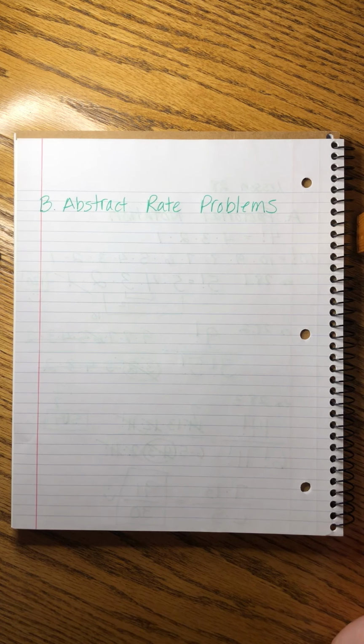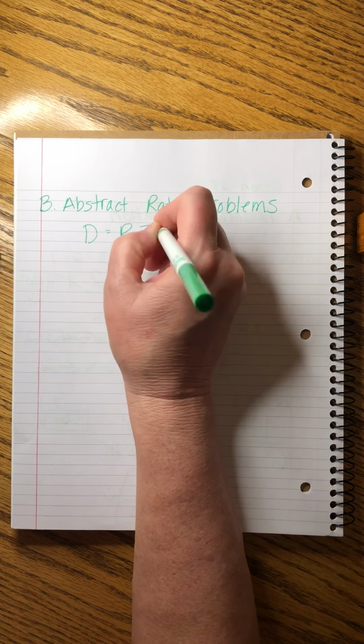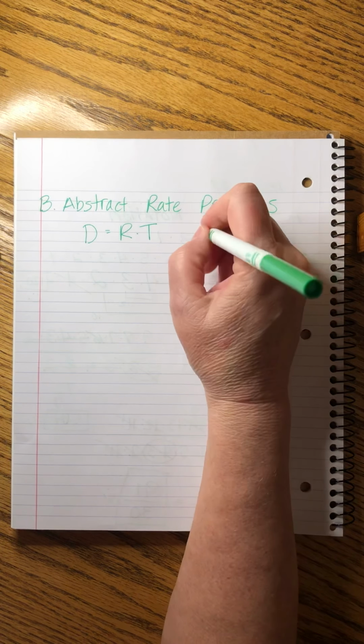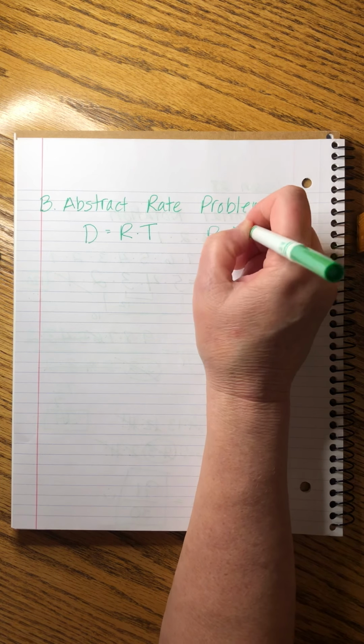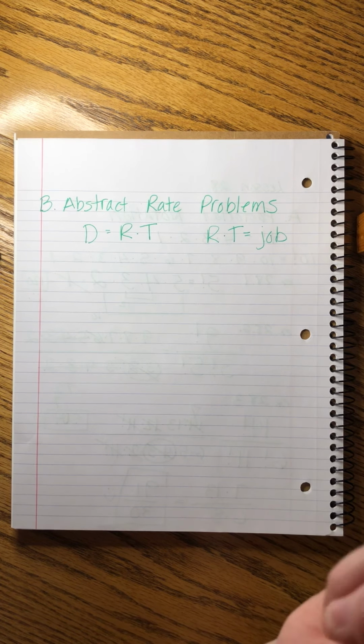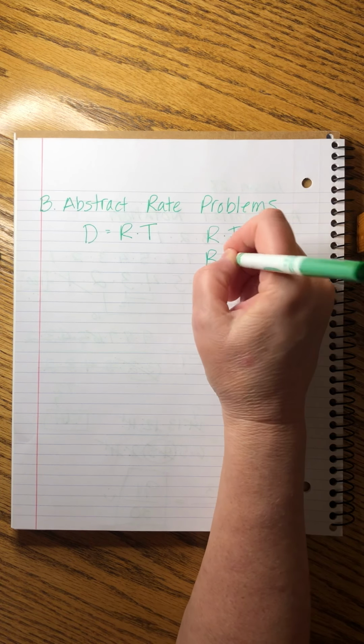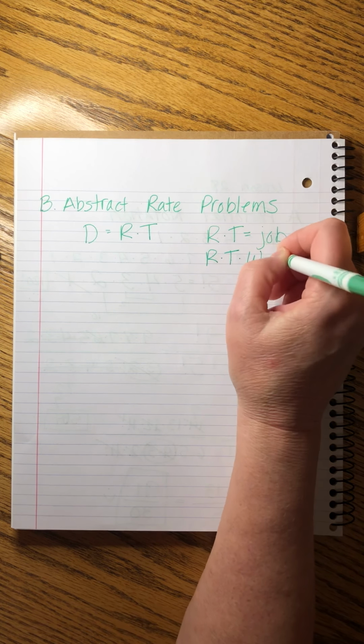We took our basic idea, which is distance equals rate times time. And we were playing around with that a little bit. We were saying that rate times time can equal a job. And we can also factor in multiple people doing the same thing. And we can say rate times time times workers equals a job.